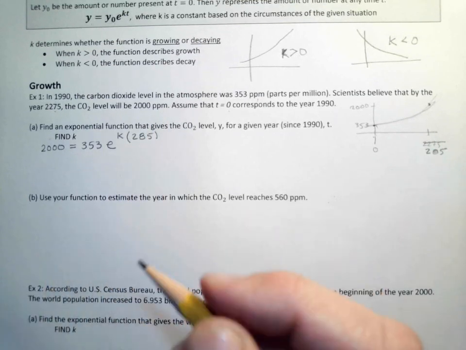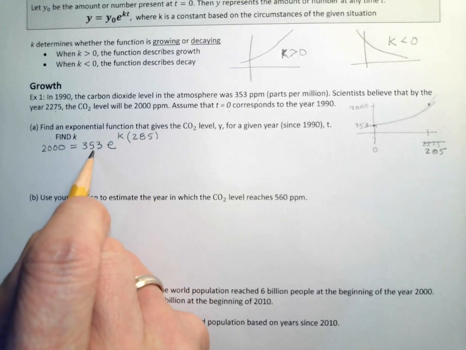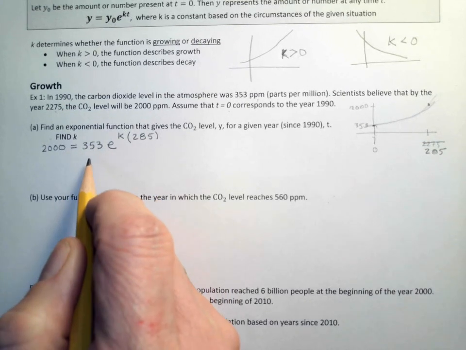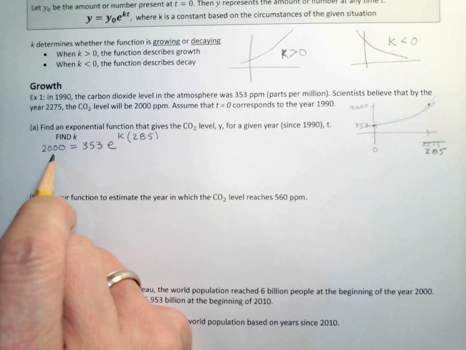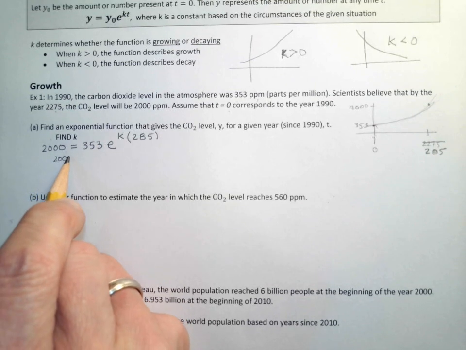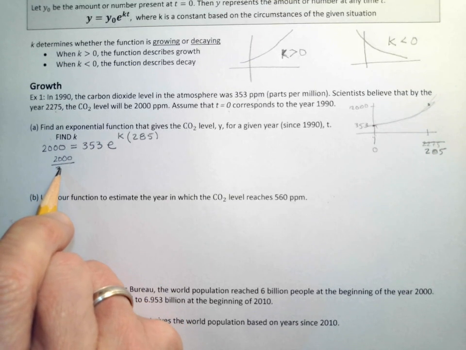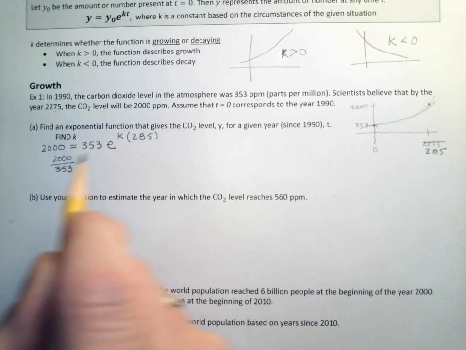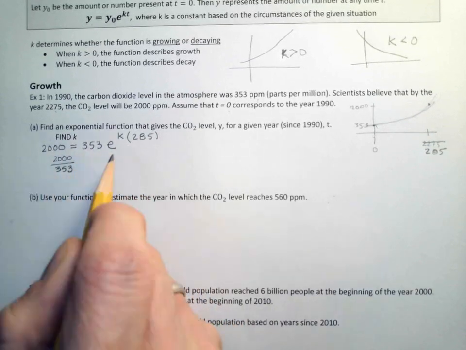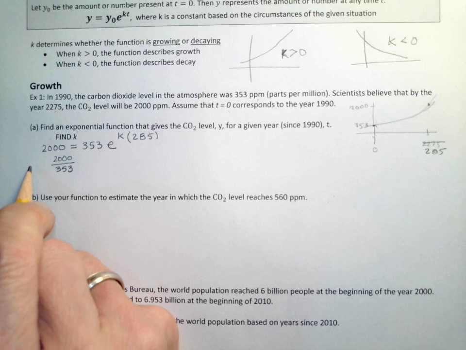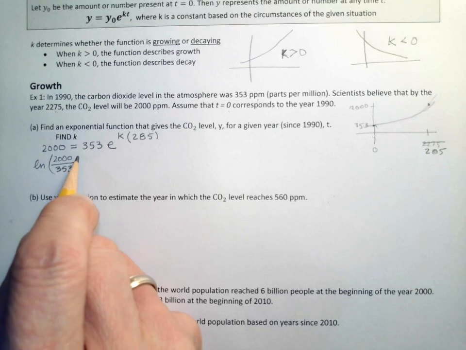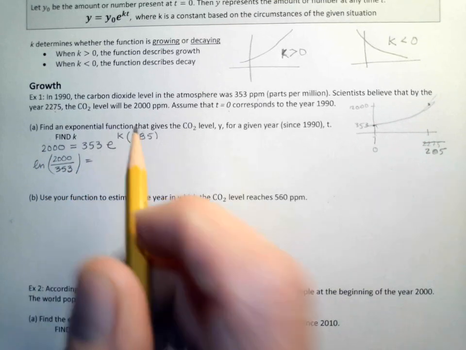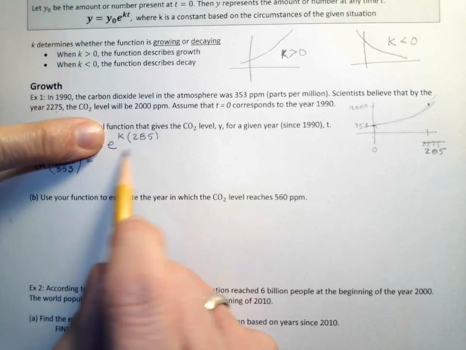All right, so first of all, we want to divide by 353, and we get 2,000 divided by 353. Now we take the natural log of both sides, and we use the natural log because we're using e here. So the natural log of that fraction is equal to, since e is gone, the natural log of this.